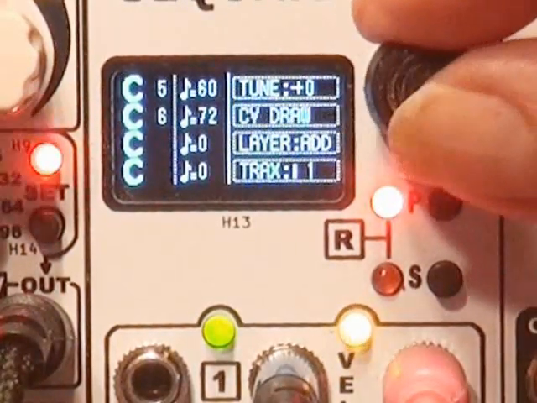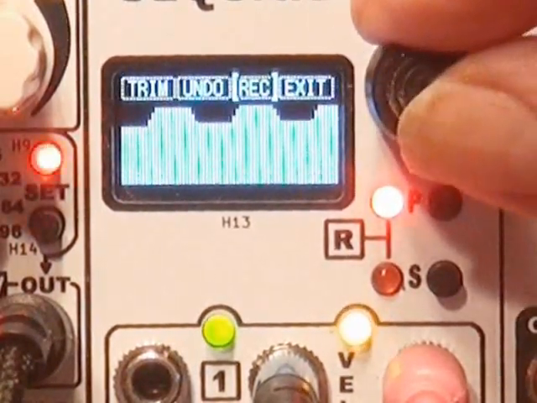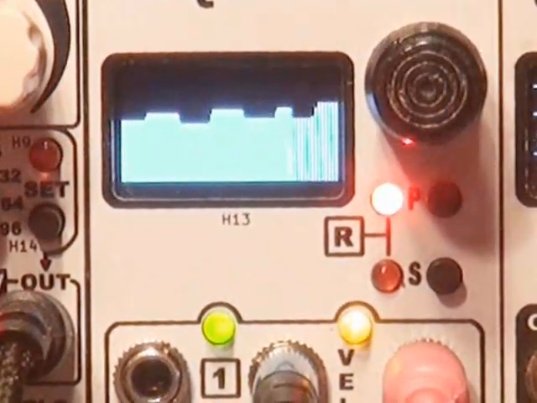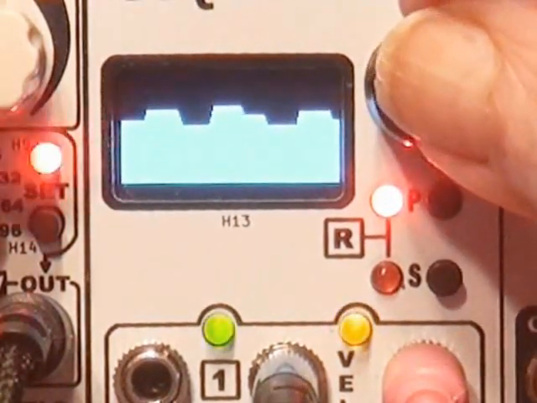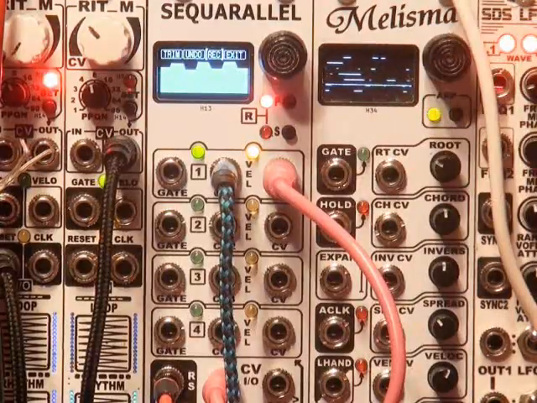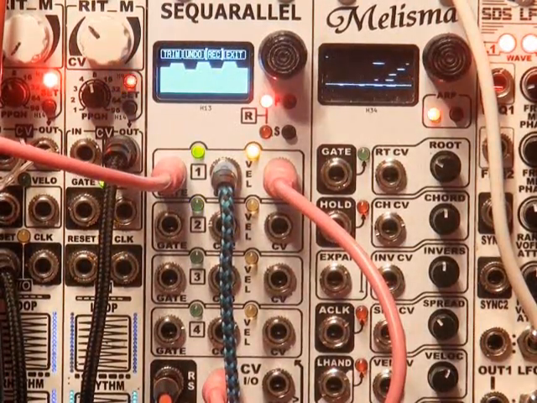CV draw is the envelope creation method for this. Hitting record will record and re-record the CC5 input until pressed again, at which point the last full screen recorded is transferred into the envelope. I'll patch in the VCO's gate to Tracks 1's gate output so we can hear what's going on.